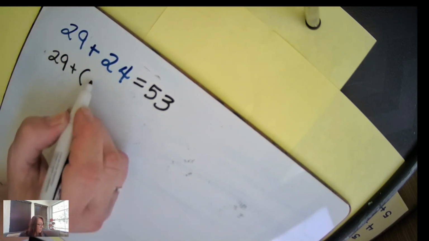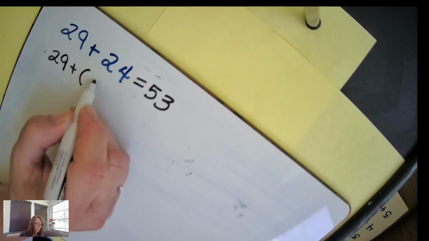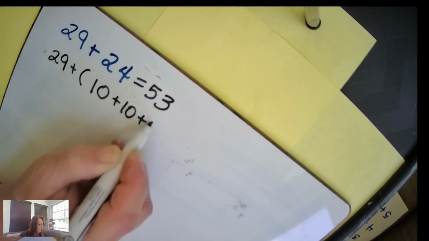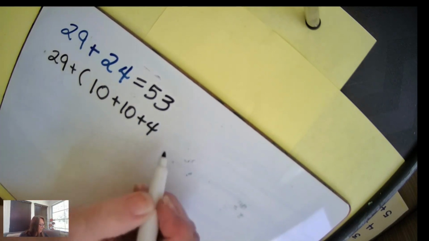Carlos, tell us how you were thinking about this problem. Okay. Carlos says that he started with the number 29, but that he broke up the number 24 into 10 plus 10 plus 4.